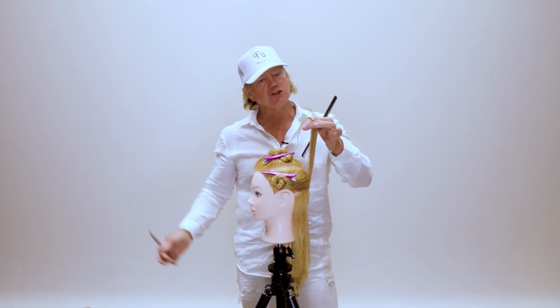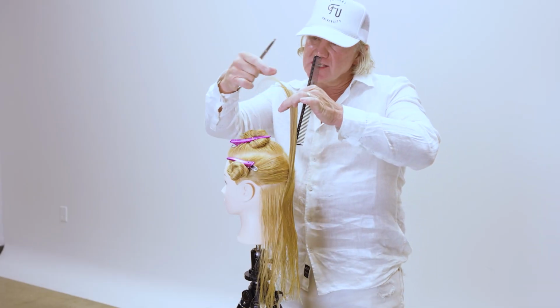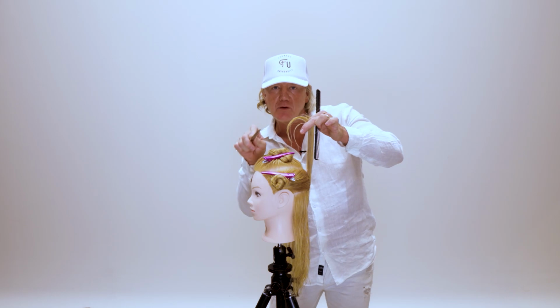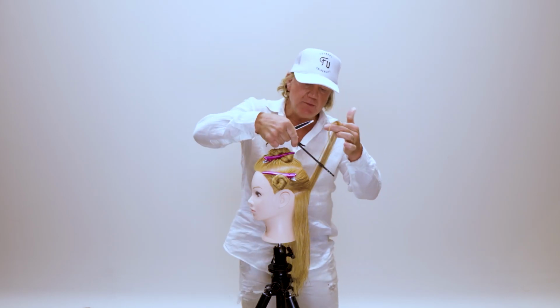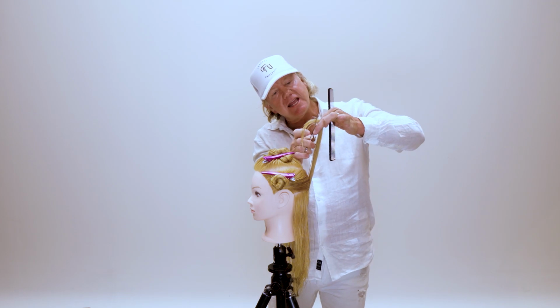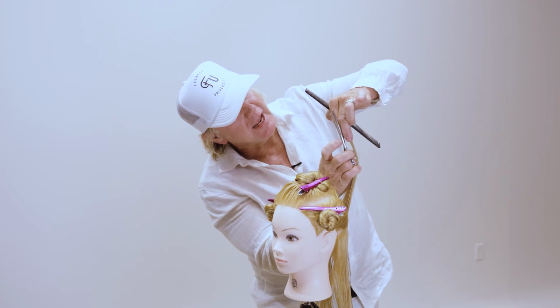And once we elevate it straight up, we're going to cut a circular shape. What I want you to see is how this hair forms and rolls into a curvature shape. So we are going to emulate that curvature shape, which is going to create essentially a concave layer, and we will work that around in a circular shape.